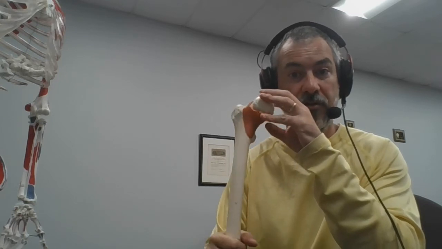Hey, right knee, spin laterally. Woo. Hey, right knee, spin medially. Woo. Hey, right socket, ball. Hey, right hip, spin laterally. Woo. That's how my hip sounds when it moves too. Hey, right hip, spin medially. Woo. Lateral rotation, medial rotation, external rotation, internal rotation.